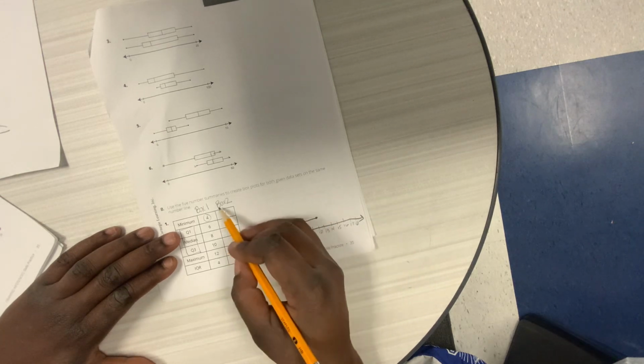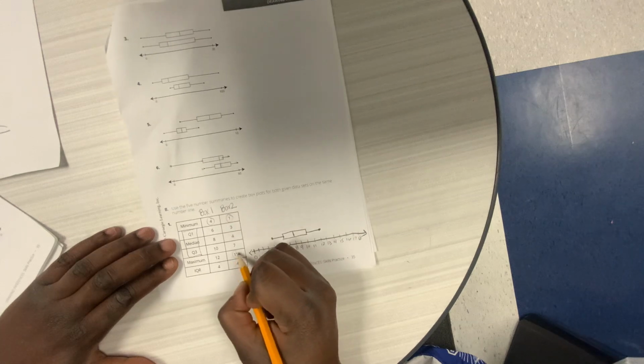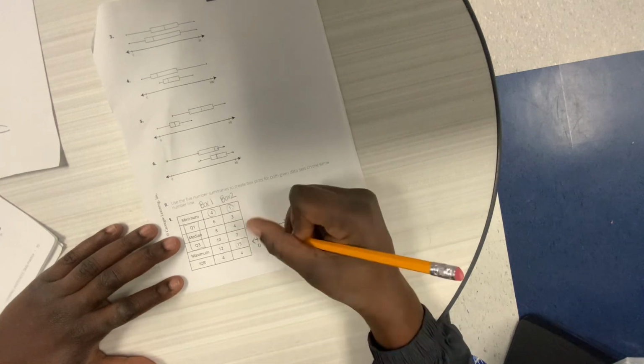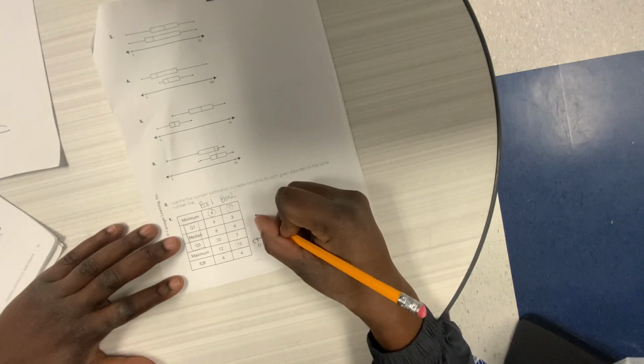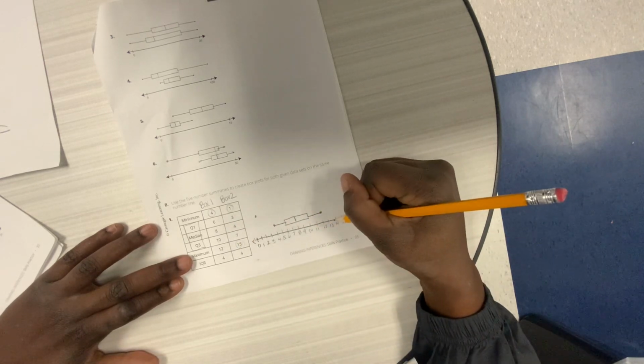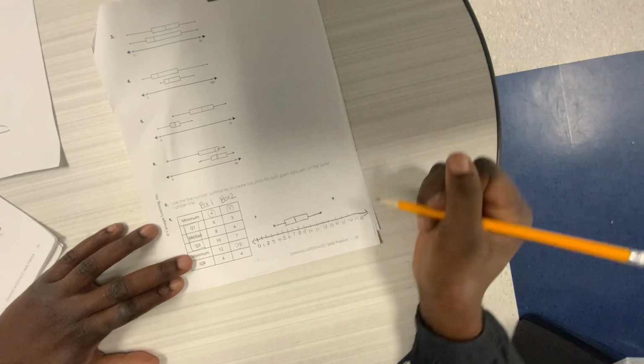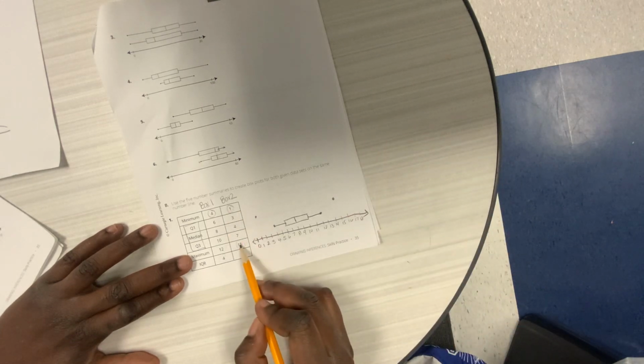So let's look at your box 2. My smallest number is 1. My largest number is 15. So I'm going to find 1, and I'm going to bring it up here. Then I'm going to find 15, my maximum, and I'm going to bring it up here. So I have my minimum and my maximum.